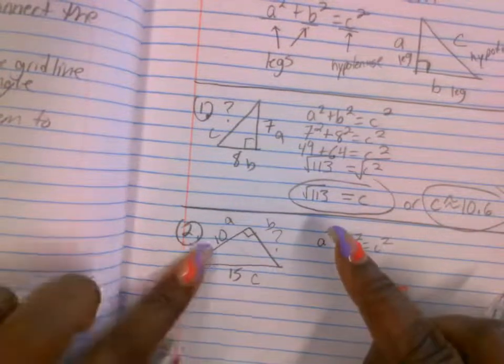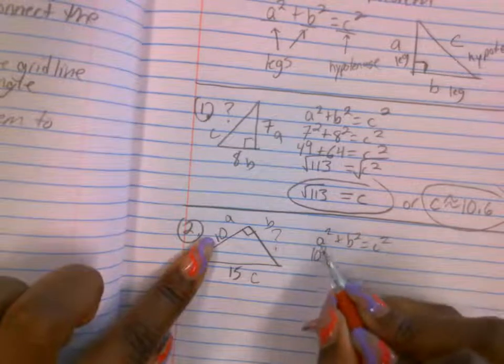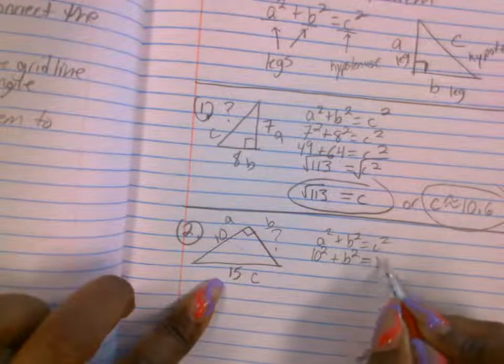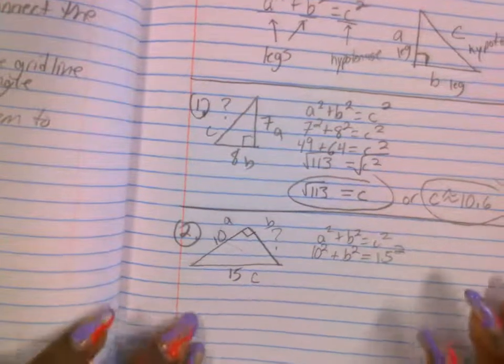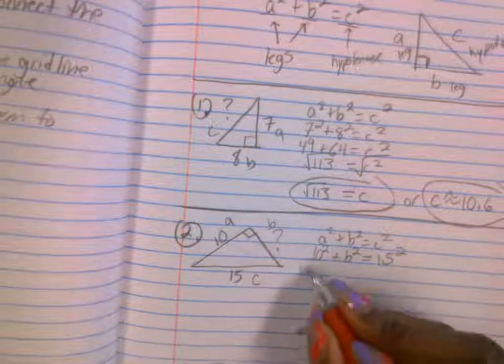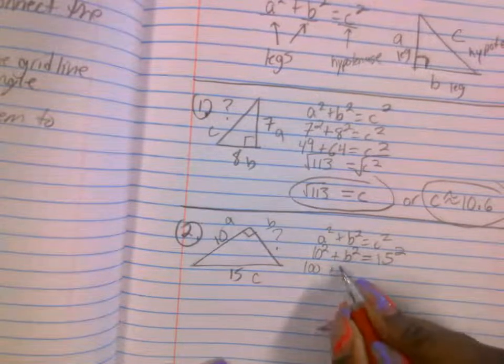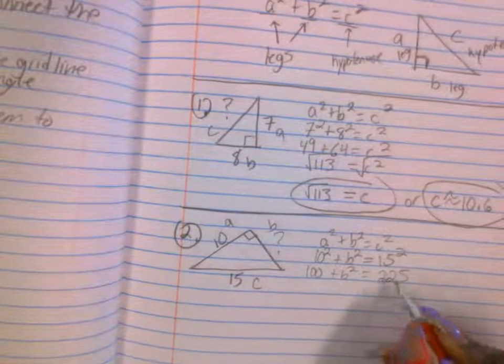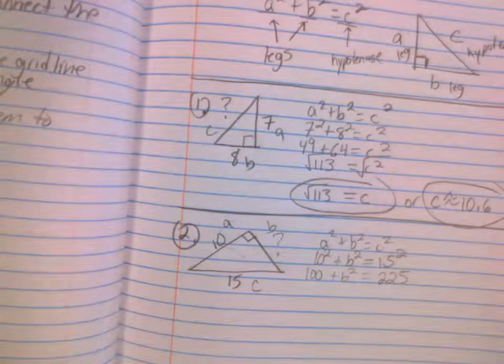We're going to substitute 10 for a, b we don't know, and c is 15. Okay? So here we have 10 times 10, which is 100, plus b squared is equal to 225. Okay?